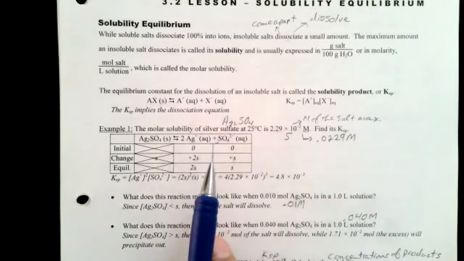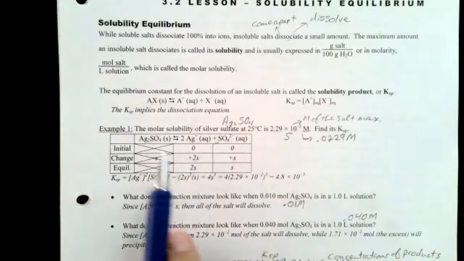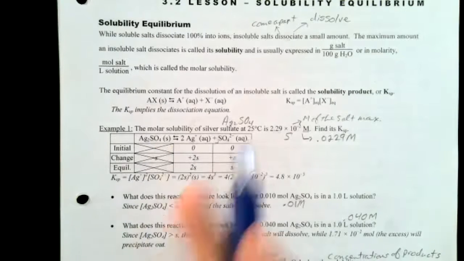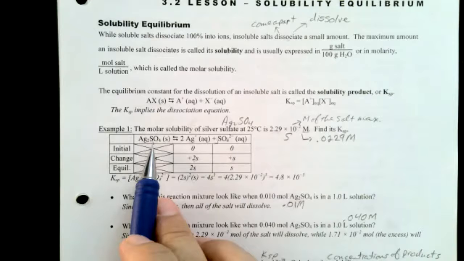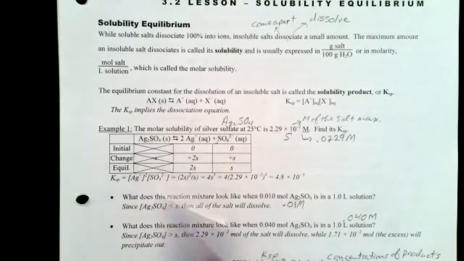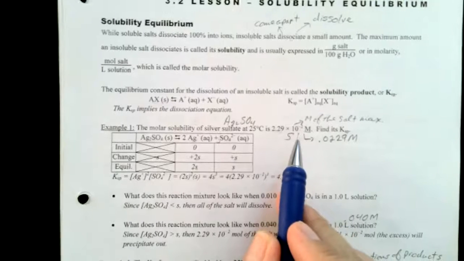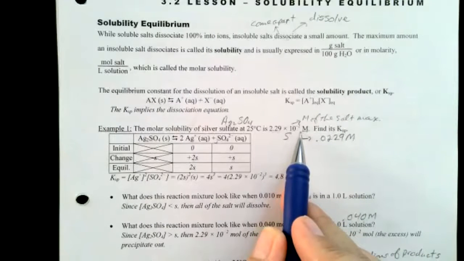How many of these will water let us break up at this temperature, per liter anyway? If you have exactly 1 liter of water, how many of these at this temperature can you break up just by stirring a lot? The answer is this many moles per liter.